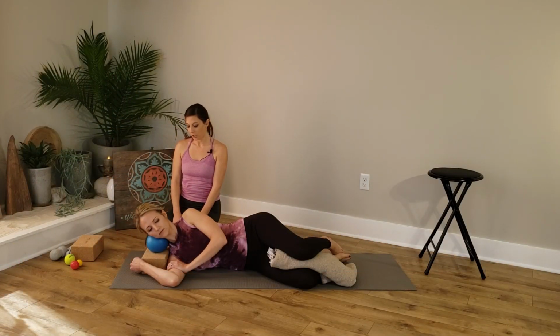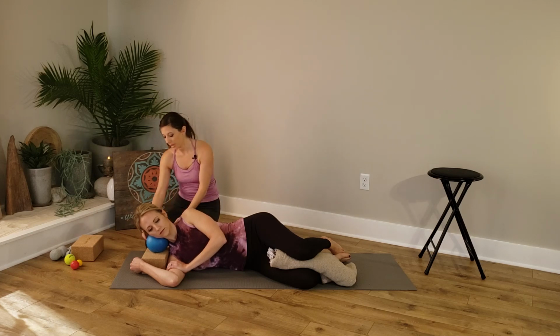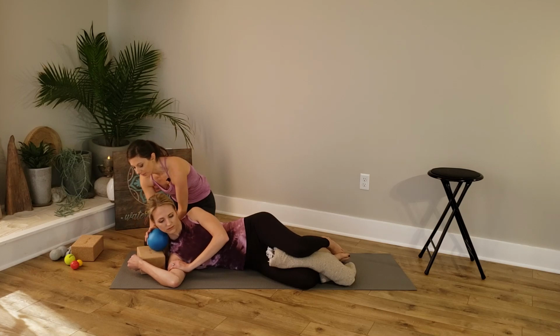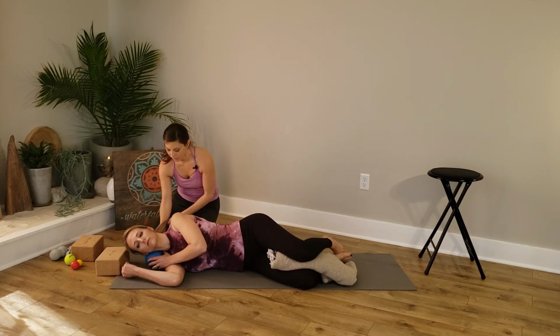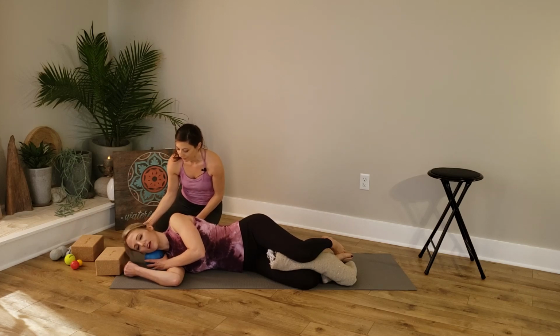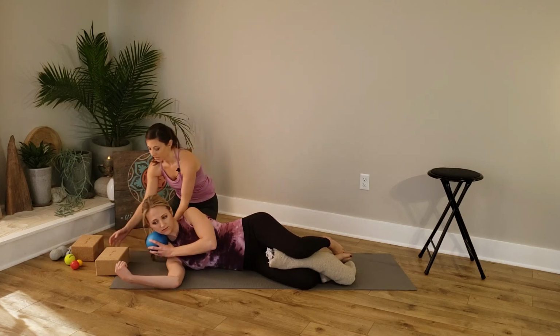Right now she's just applying some pressure and laying down in it. If you feel like it's uncomfortable to have the block there, your head's too lifted, you could take the block out of the way and try it down on the floor. Which feels better for you? I felt more with the block. More with the block, okay.